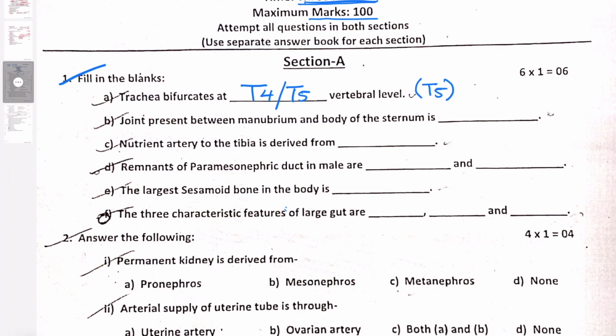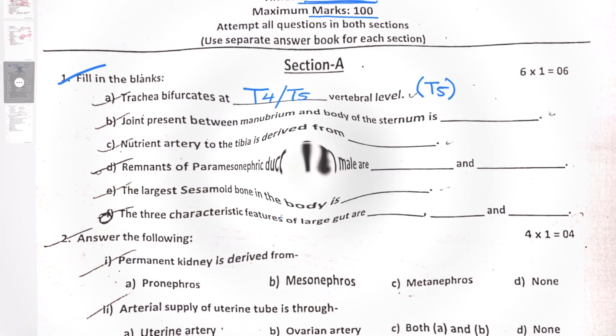You know, this level of bifurcation of trachea is not fixed. It descends down a little during deep inhalation. It even moves a little above while lying down supine, and in various other movements of the body. So actually, the bifurcation level lies between T4 and T5. So if T4 and T5 are asked separately, both are correct. But to be on the safer side, you can mark T5.